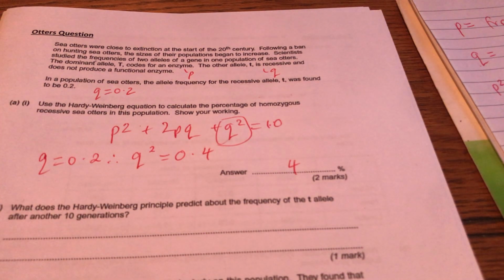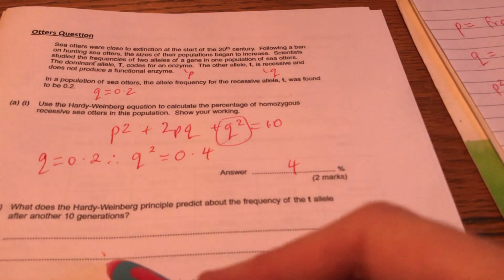What does the Hardy-Weinberg principle predict about the frequency of that allele in another 10 generations? It predicts it's going to stay the same if those 5 conditions are met. It's only a 1 marker, so we don't need to talk about the 5 conditions for this one, but yeah, the frequency should stay the same.